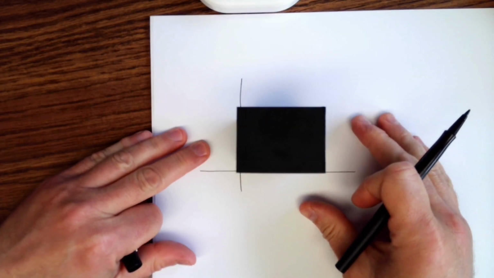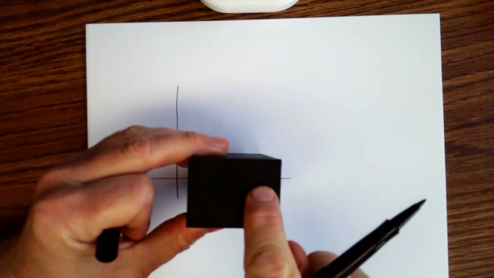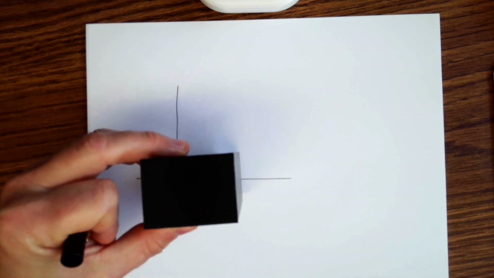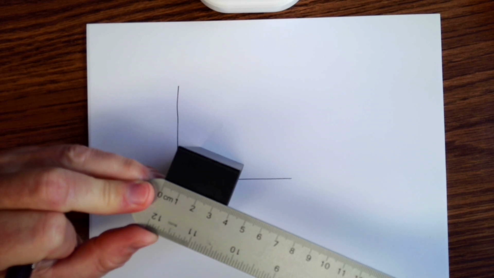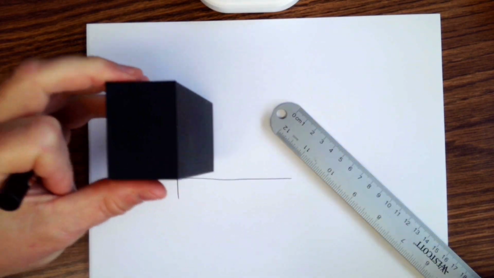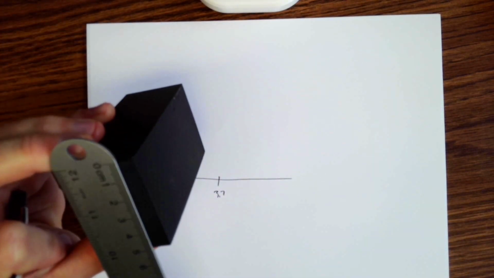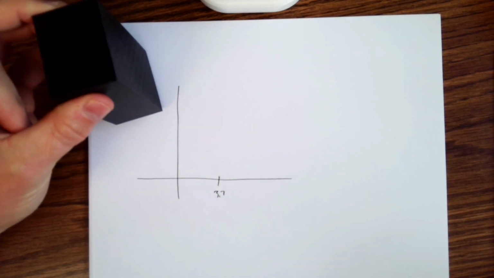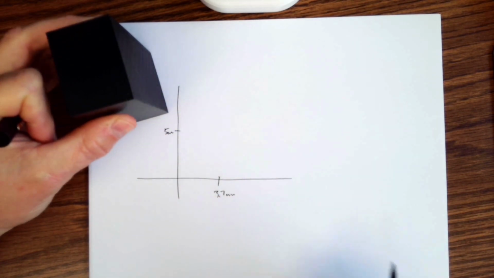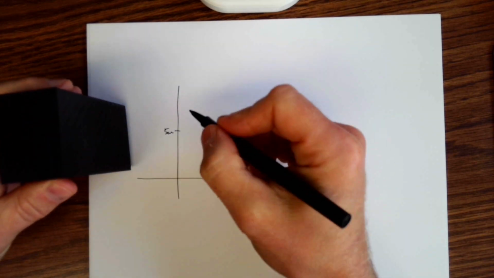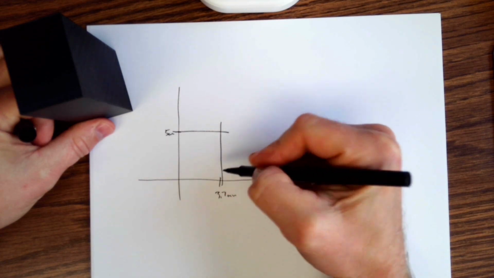So the idea is that we want to figure out this dimension going across and this dimension going up and down. What are those? So I'll get out my handy dandy ruler. Again, I find that's 3.7 across. So if I'm going this way, this would be 3.7. And going up and down, it is exactly 5 centimeters. Well, I know that wasn't me because I would have made that exactly 4, but oh well. So we have that line and that line right there.